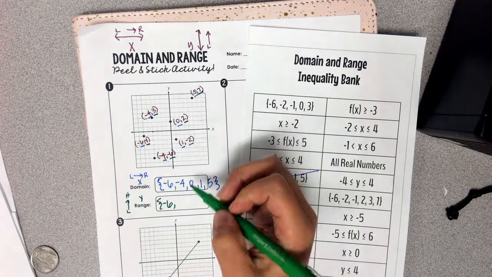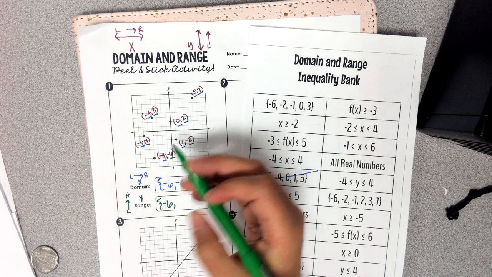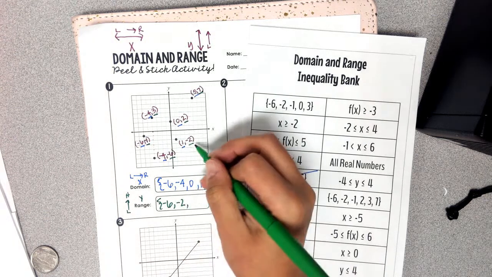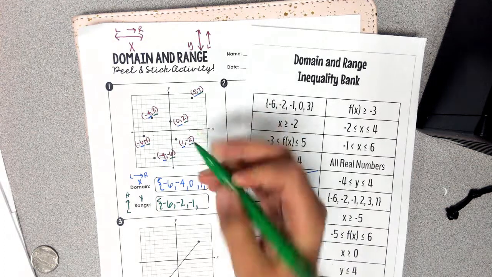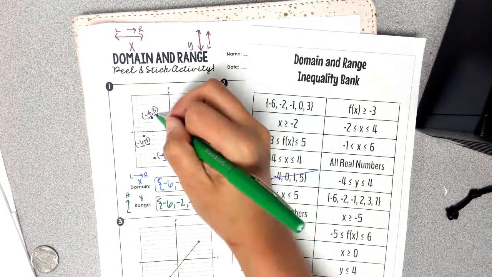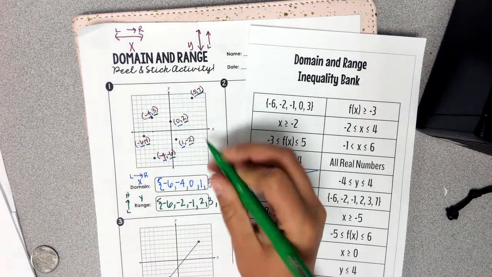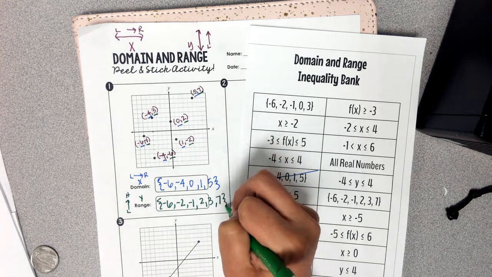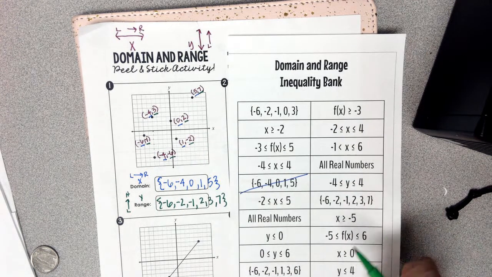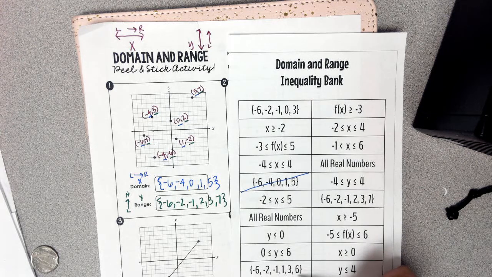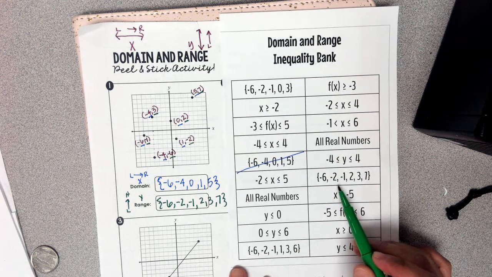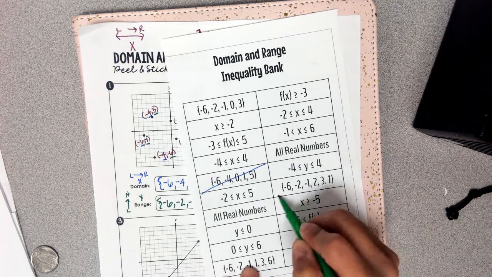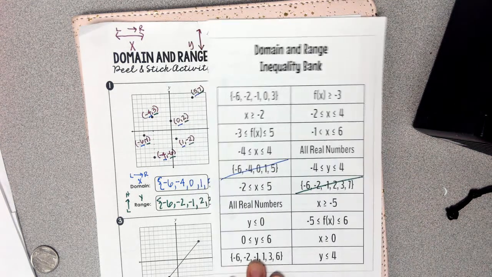Then we have -2, -1, 2, 3, 7. So -6, -2, -1, 2, 3, 7. Here we go. Done.